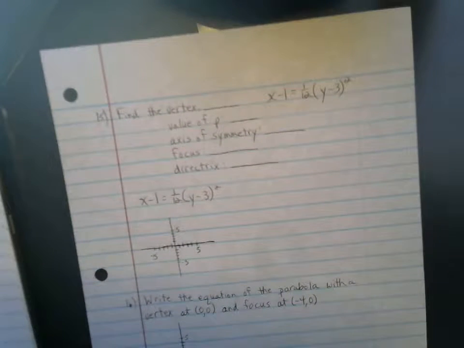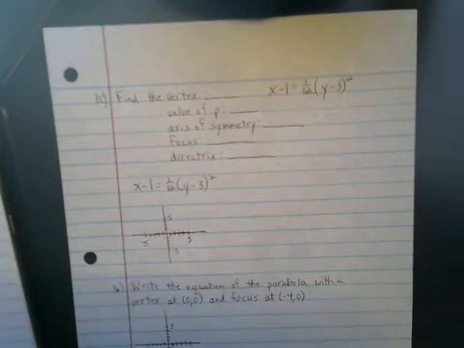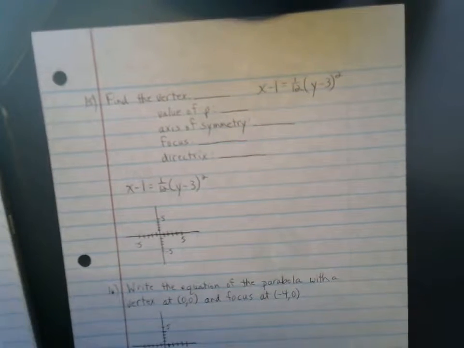Let's look at number 15. Now, these are the ones that I think are the most difficult. I'll be perfectly honest with you. The parabolas are the ones that I think some of you lost confidence. So just try to listen close to these and we'll try to figure it out.